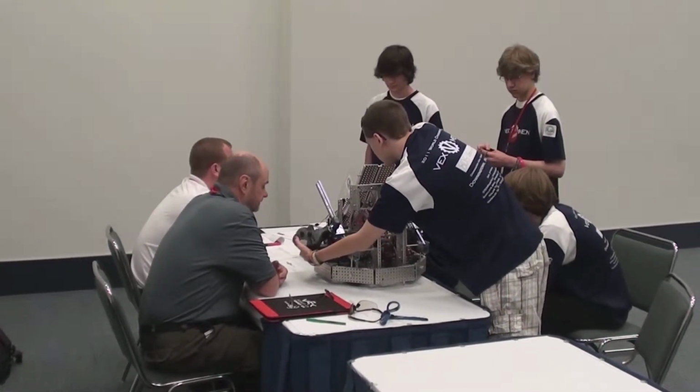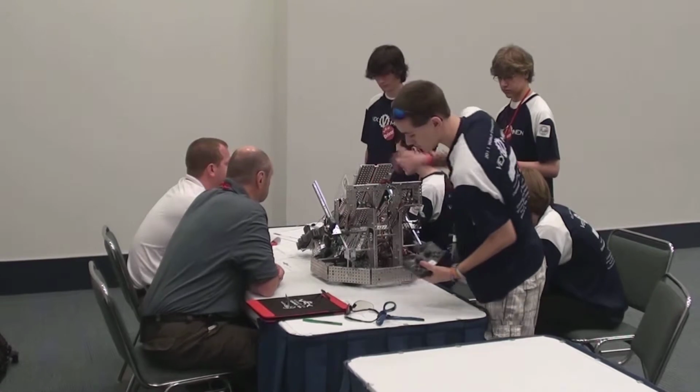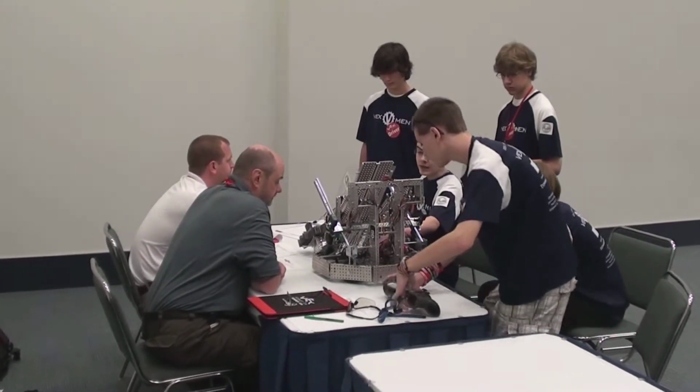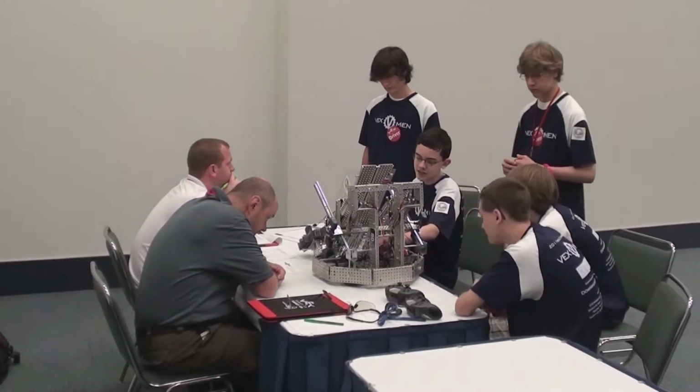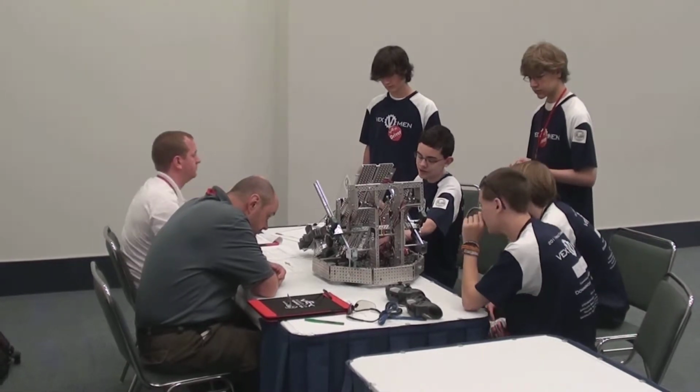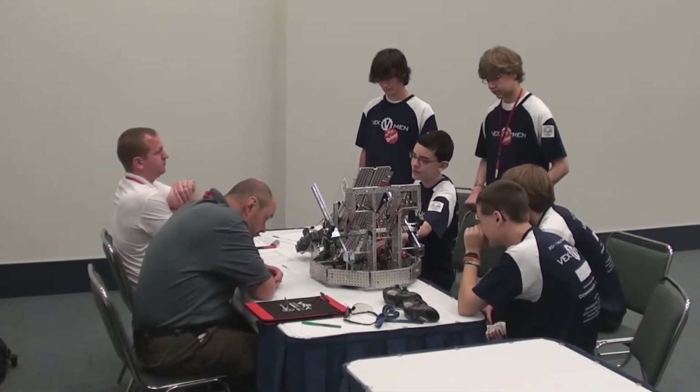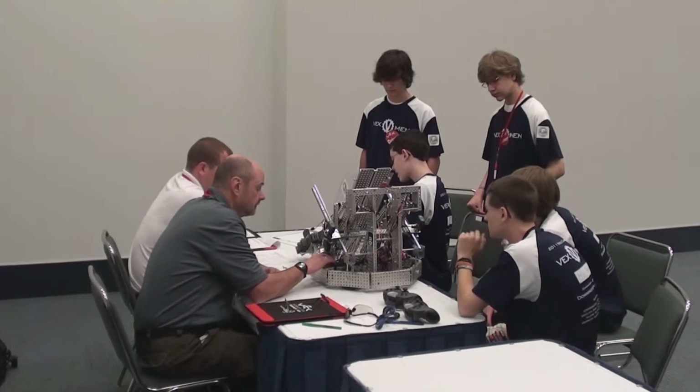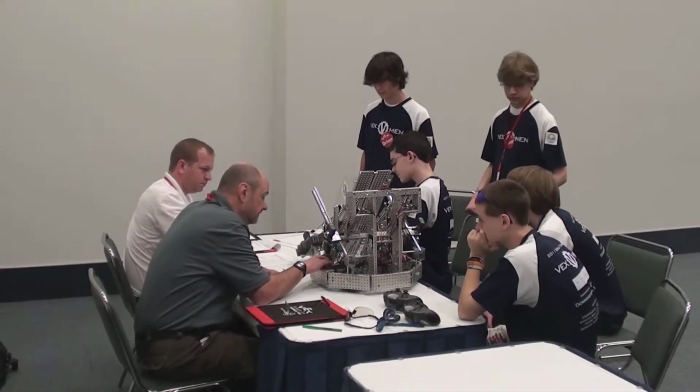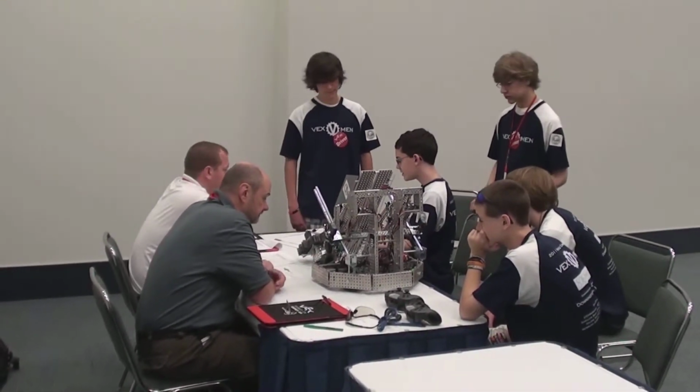The colors work, and we had upgraded the arm to be faster, so that was causing tipping because it was going too fast. So we added these metal plates in to weigh it down. That's ballast? Yeah. And then this is our last entry.